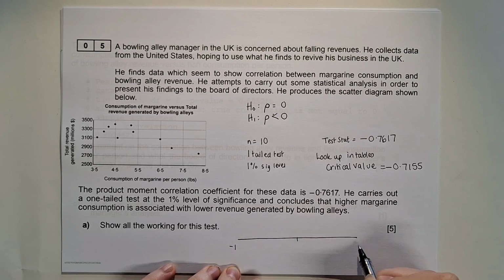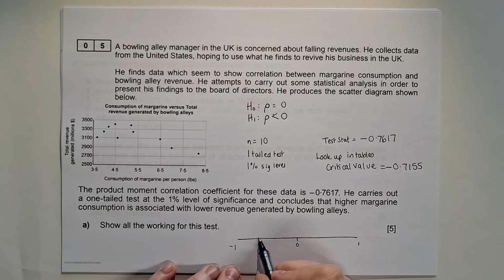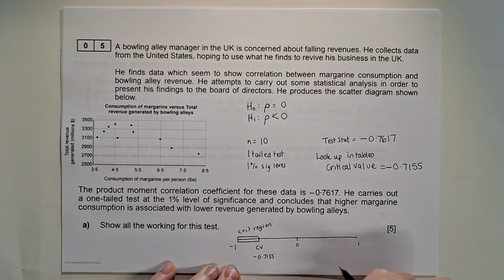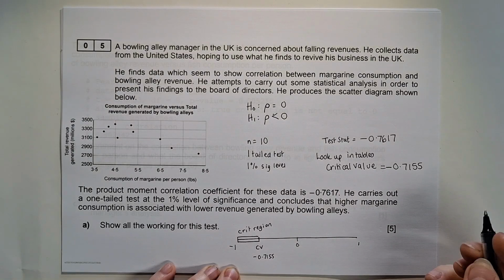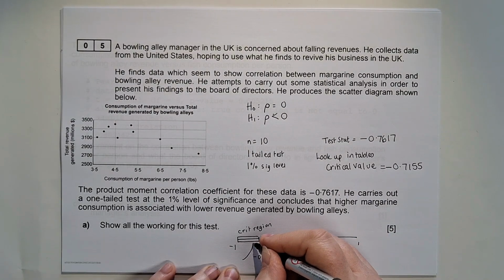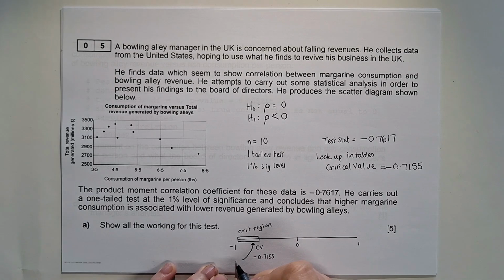Your correlation goes from -1 through 0 to +1. So we're looking at the lower end. Our critical value there is at -0.7155. From that value to the end is what we call the critical region. Once you've established that, you think, where does my test statistic fall? It falls into the critical region this time, because it's closer to the end at -0.7617.